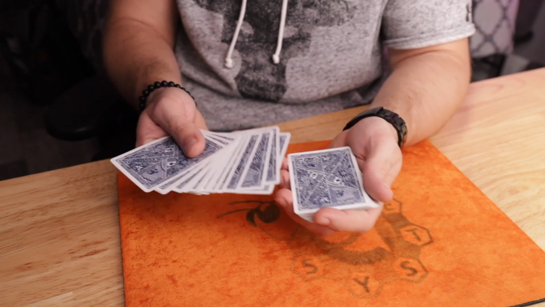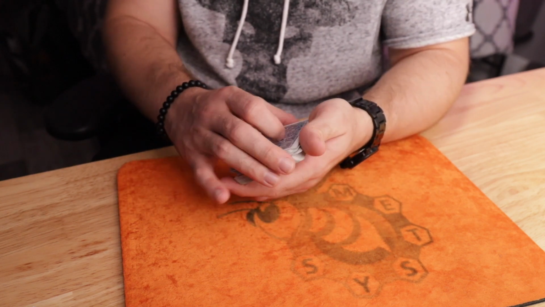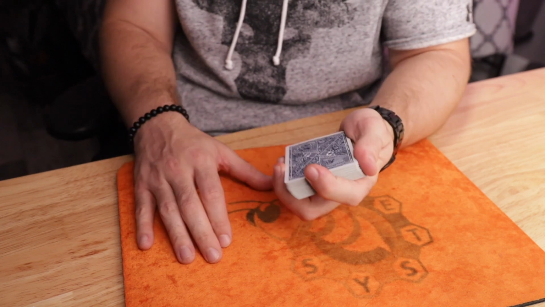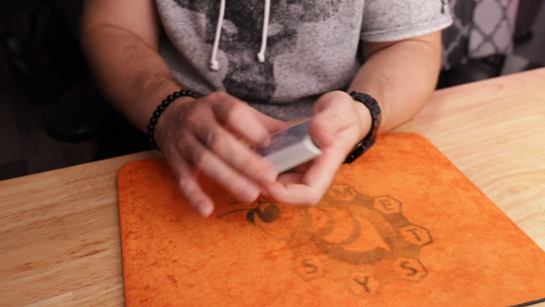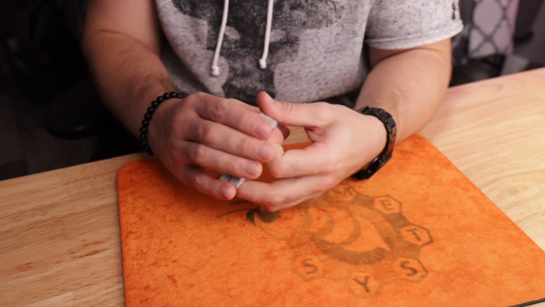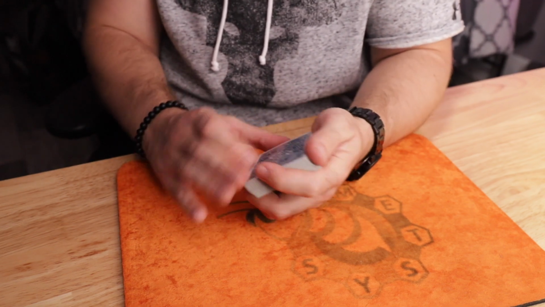What's going to happen is now I'm going to square up all the cards, but I'm going to hold a break between these 2 packets. So now I have a pinky break at the side here. I'm going to expose it so you can see it, just like that. So now I'm holding a pinky break, and you can do whatever subtleties you would like to show that you're not holding a break.